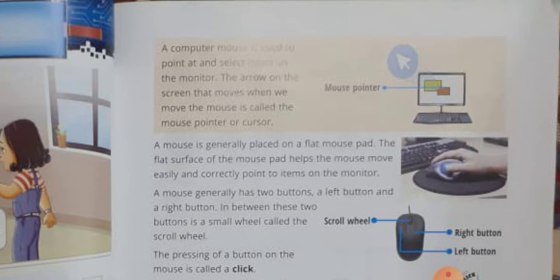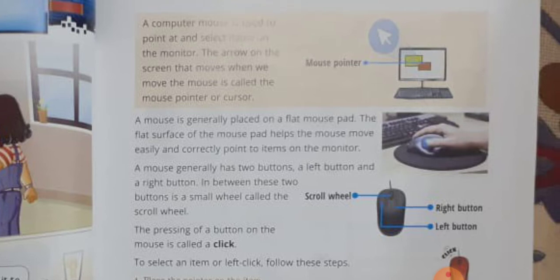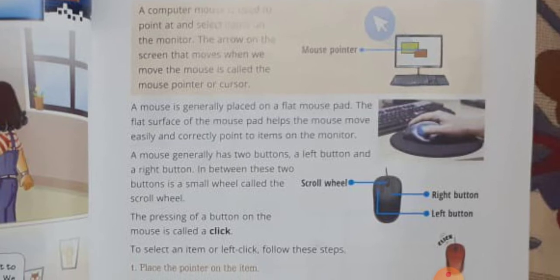A mouse is generally placed on a flat mouse pad. Children, you have seen in the computer lab, your mouse is always on a plain surface area. That is called mouse pad.